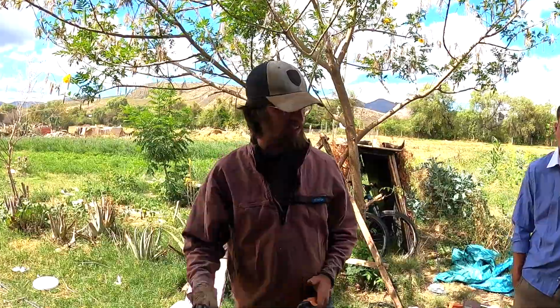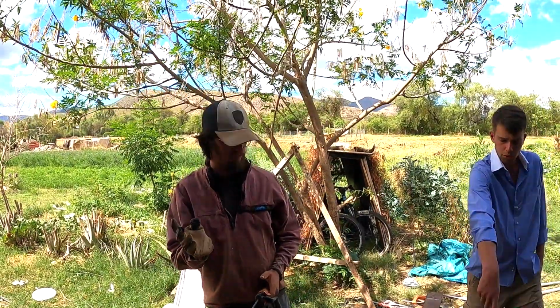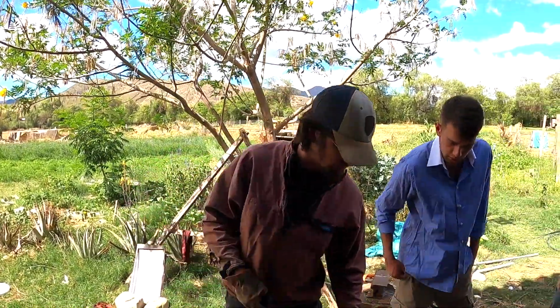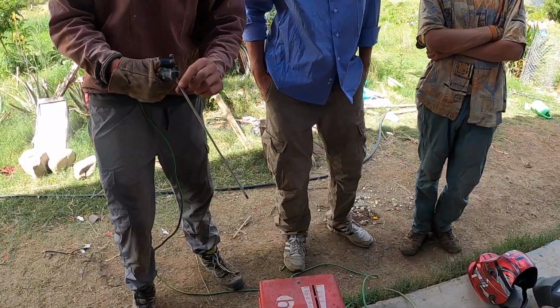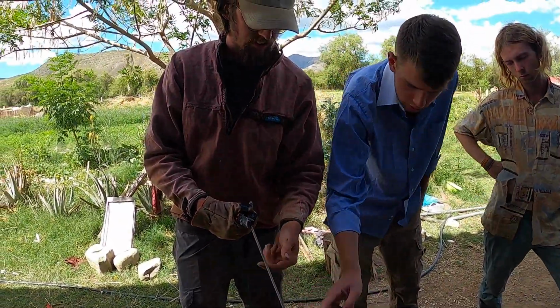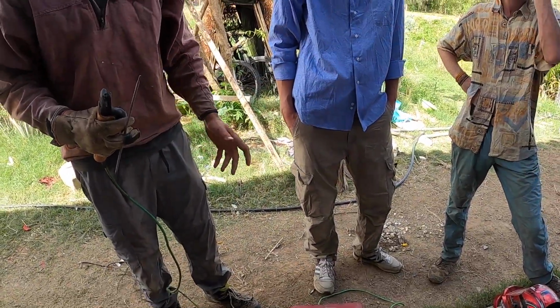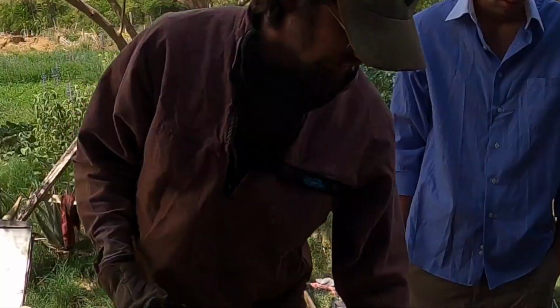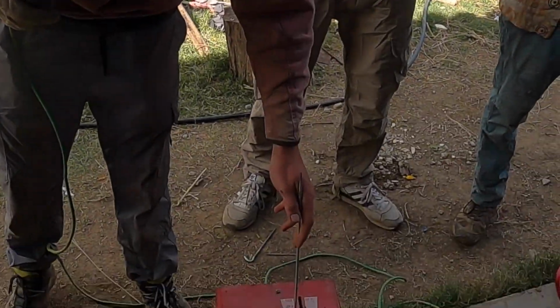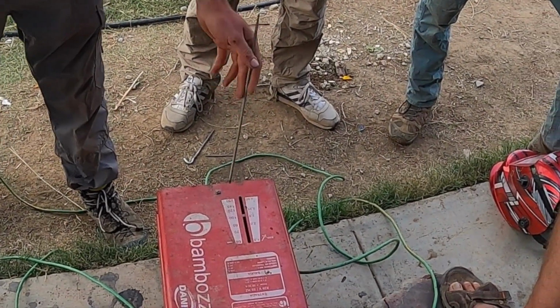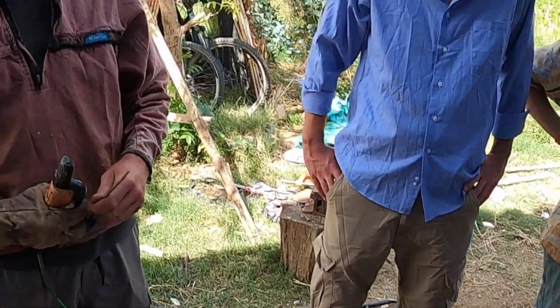So if you have any questions. What do we choose here? Yeah, 100. You can choose the diameter of the electrode, like the amps. It's for helping, but you basically go with your experience. If you're small, it's more or less 80, and if you're big, it's 100, 120. But it depends on the kind of welding you want.